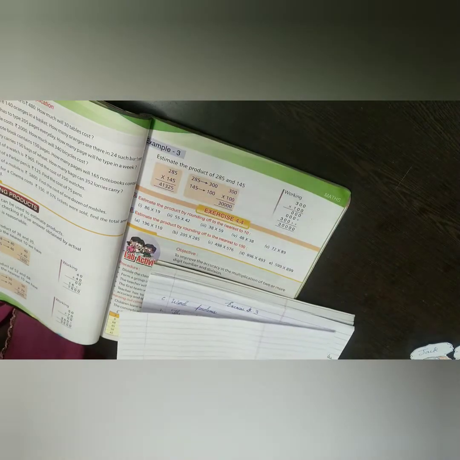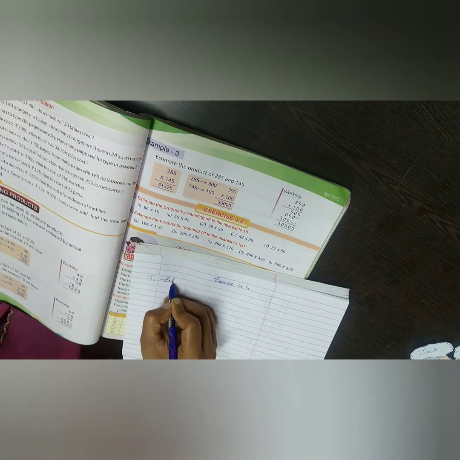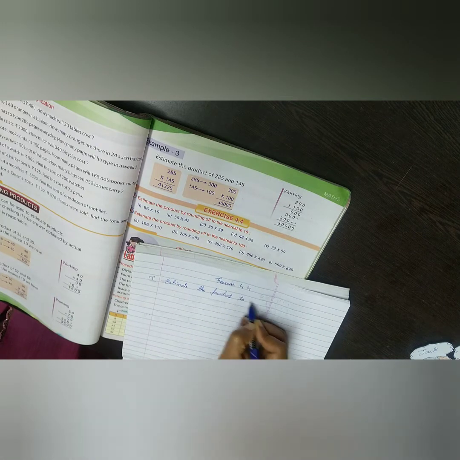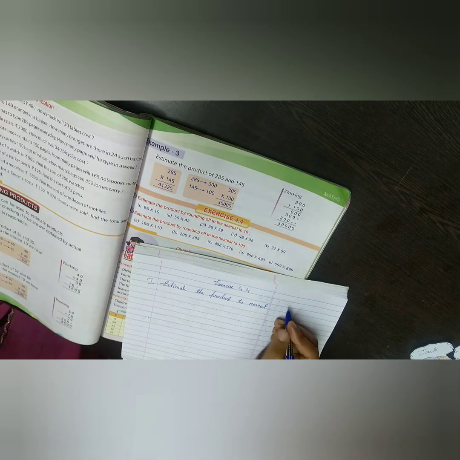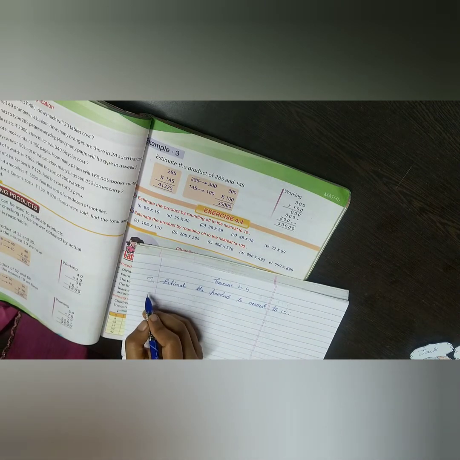And now let's go for next main exercise 4.4. So write exercise 4.4. First main. Estimate the product to nearest 10. Children, in the textbook you have the question, page number 117. You can copy the full question or you can write the short heading as I have written.